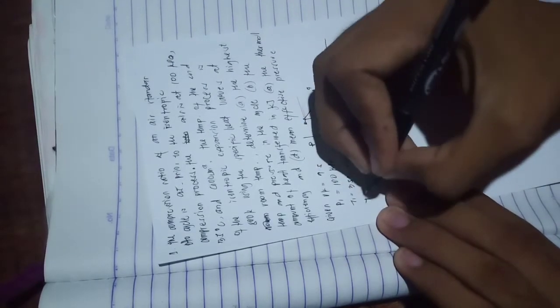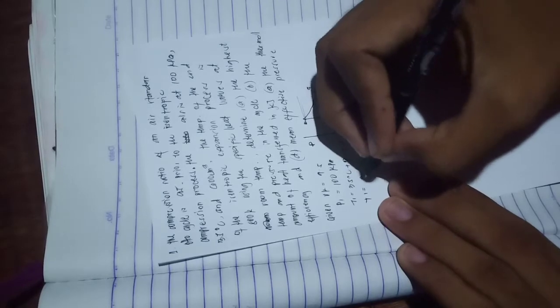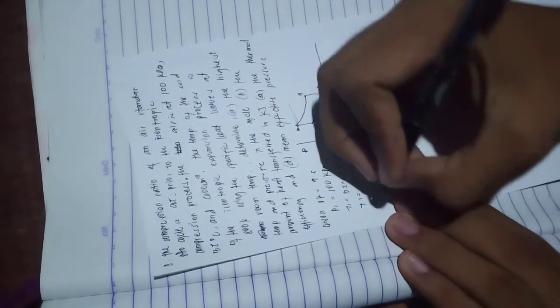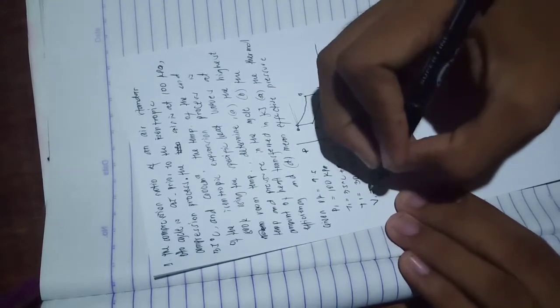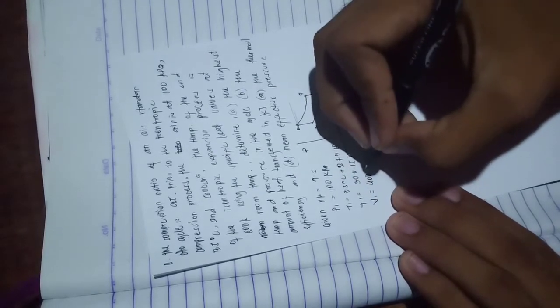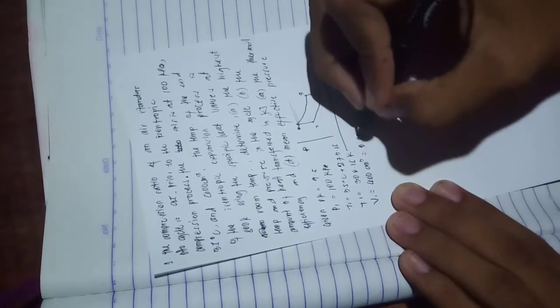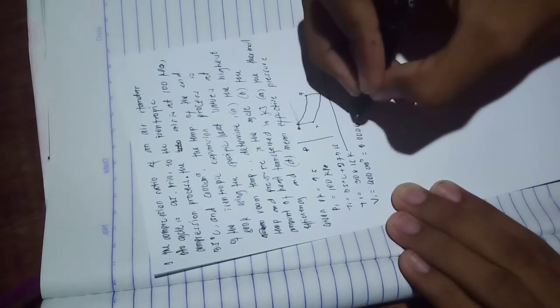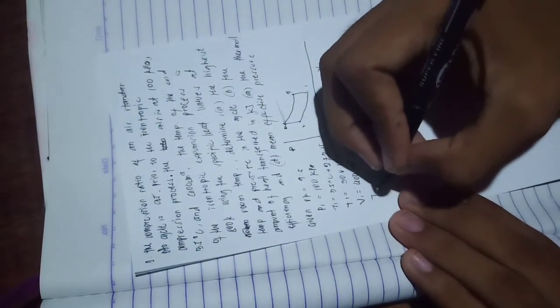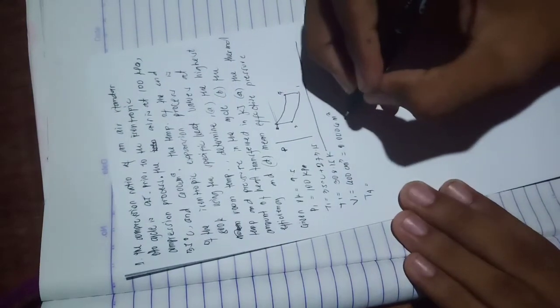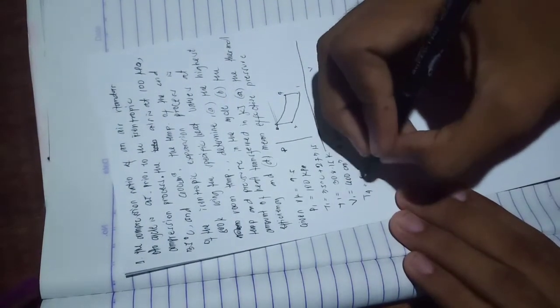So our T1 is equal to 308.15 Kelvin. We also have our V1, 600 cubic centimeter, or that is 0.0006 cubic meter. Also, the temperature at the end of the isentropic expansion, 800 Kelvin.